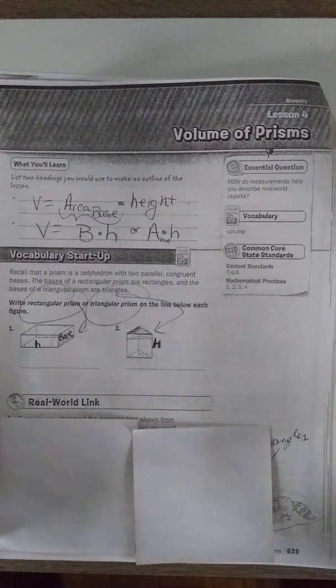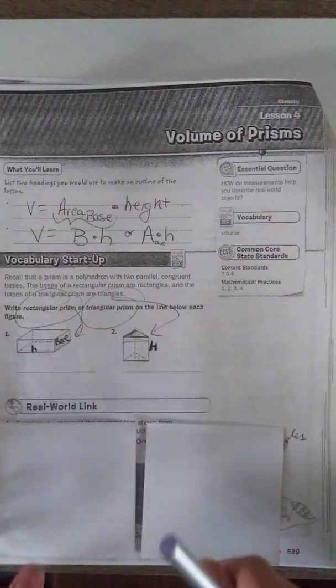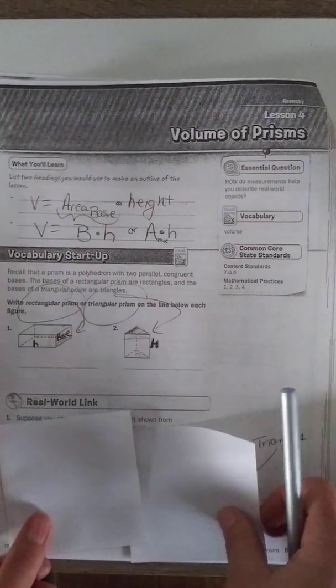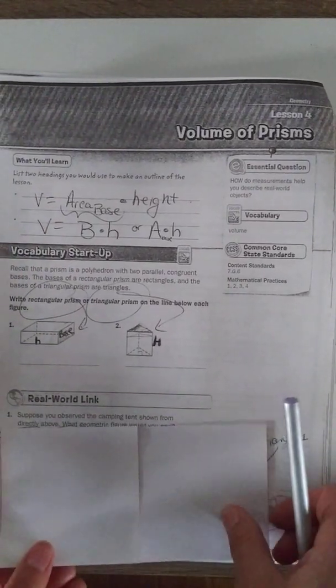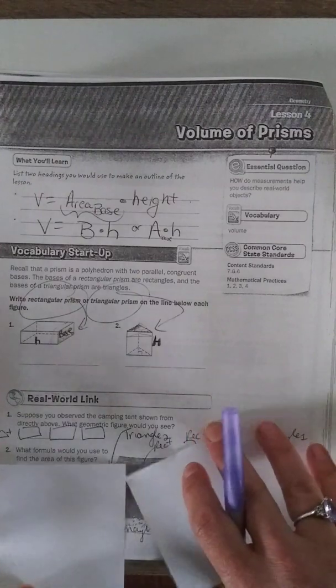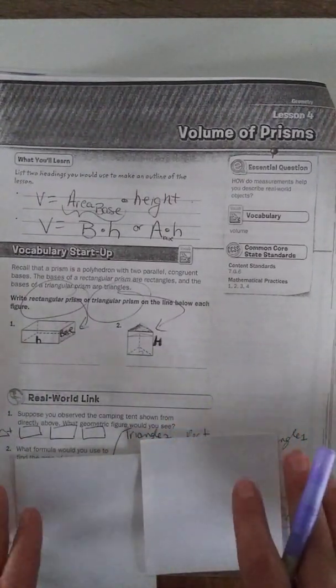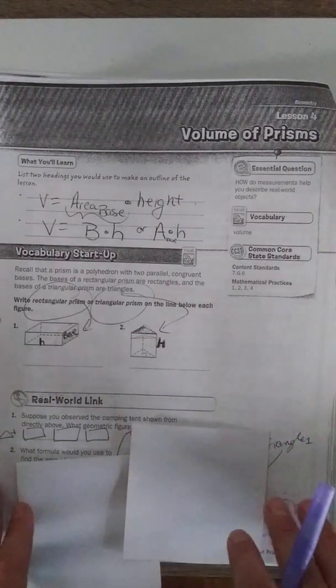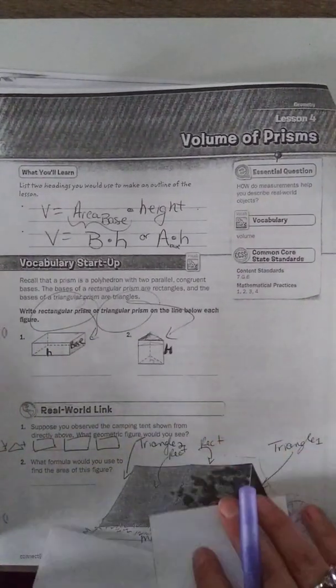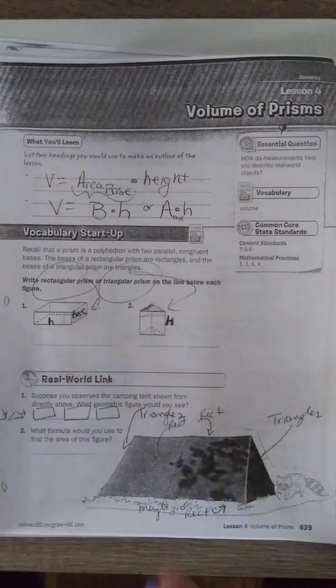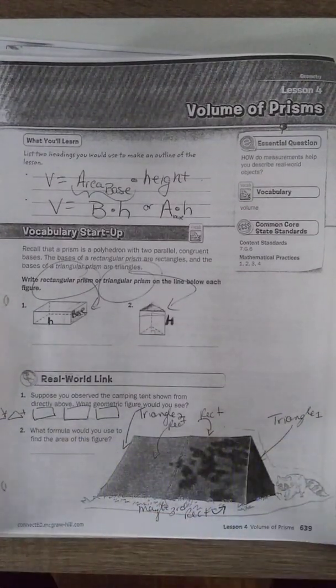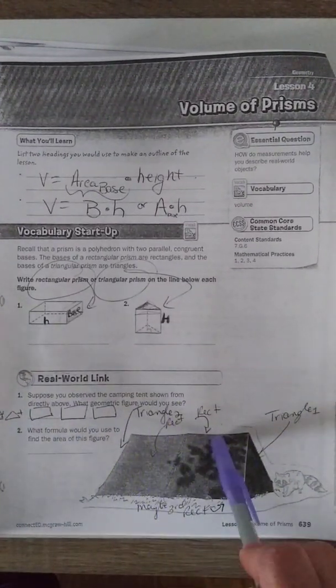So in any event, if you were to look at a tent, what shape would that be? That would be a triangular prism. If I was to do surface area, the faces or bases would be triangles, and the other sides of that triangular prism would be rectangles. On this side and this side we'd have triangles, and then we'd have three sides of rectangles.